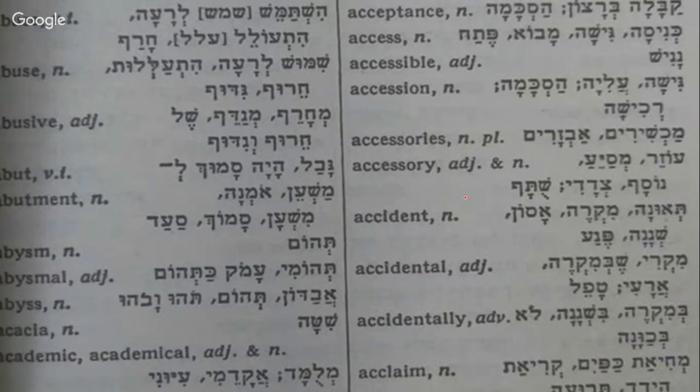So now we have adjective, N stands for noun, PL stands for plural. So accessories, Mak, Shirin, Ab, Zarin. Now, this particular lesson is not so much about Hebrew vocabulary as much as, brothers and sisters, about how to understand the dictionary itself. So I just wanted to show a close-up of how that would be. It's alphabetized, ACCE, ACCI, just like any other dictionary. Now, this, as we already see, is going from English to Hebrew.